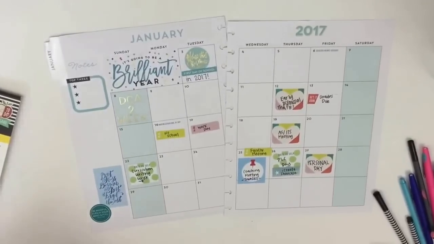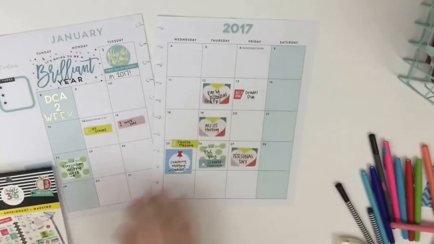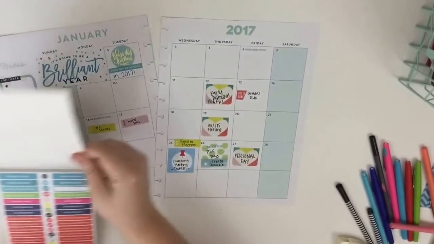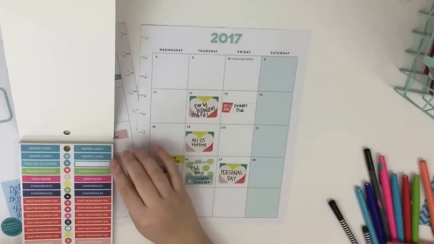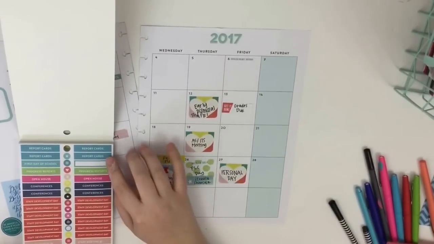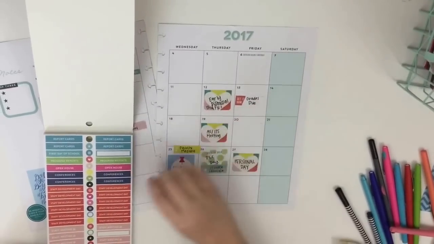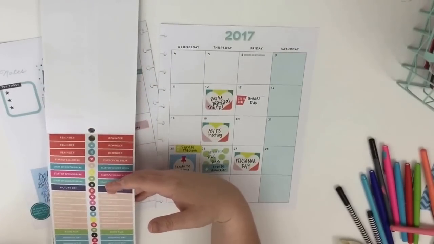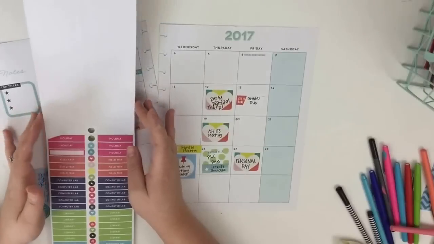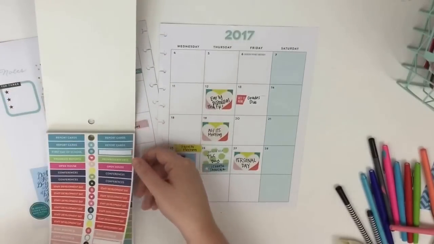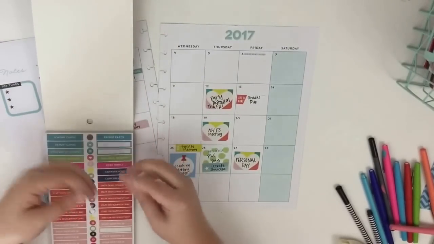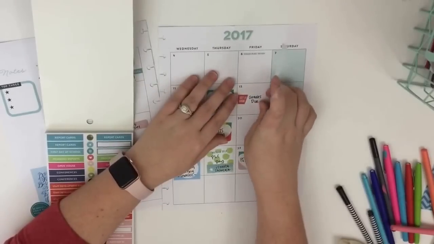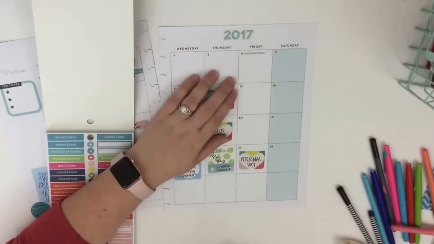All right, so here we have grades are due, which I know that there's a sticker in here about grades being due. Grades are due here for report cards. I'm gonna go ahead and take that sticky note off.